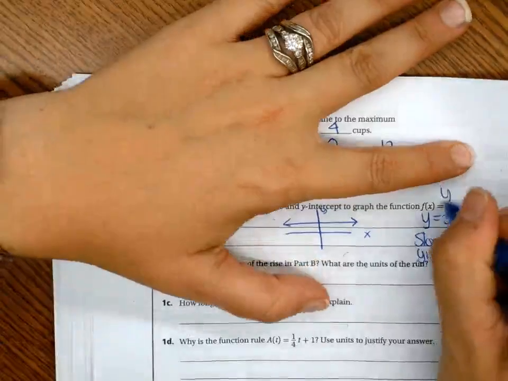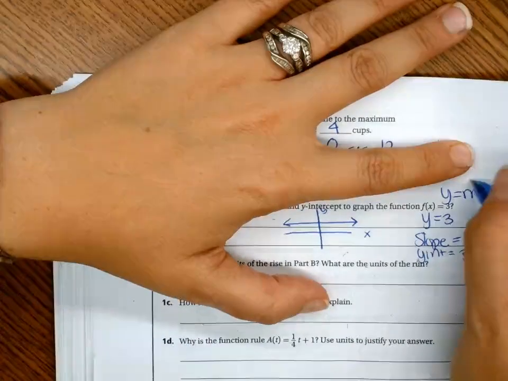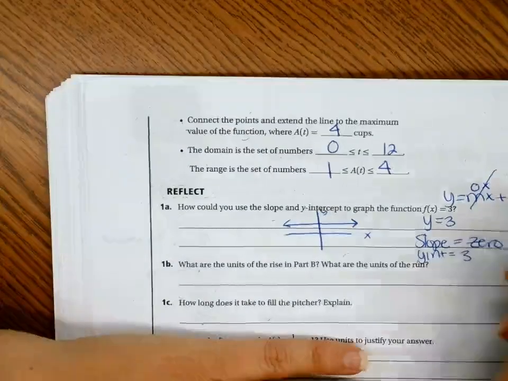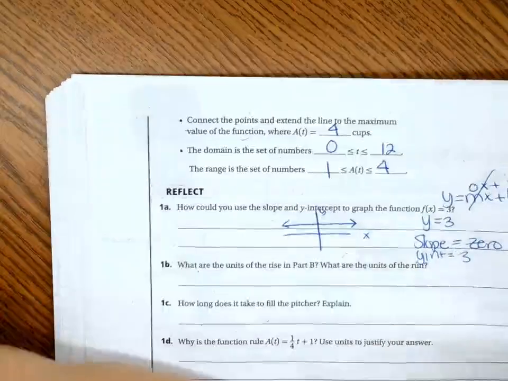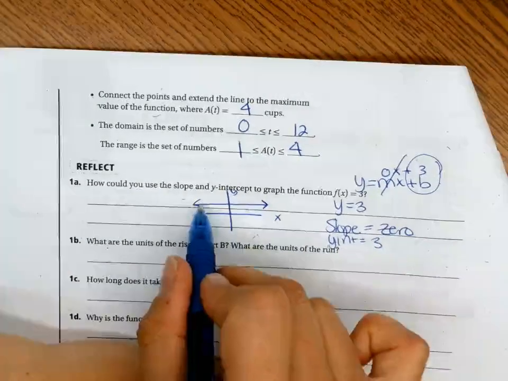Well, let's think about this. Y equals mx plus b. This is 0x. That's why it's gone. So your slope is 0. Your y-intercept is that 3. So you have a y-intercept of 3 and a 0 slope, so it's horizontal.